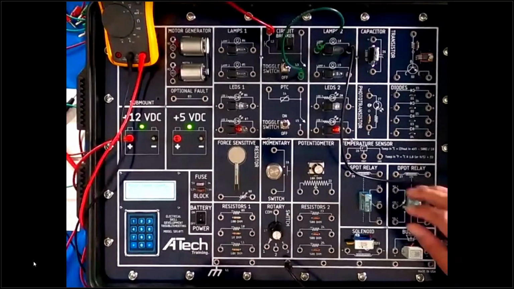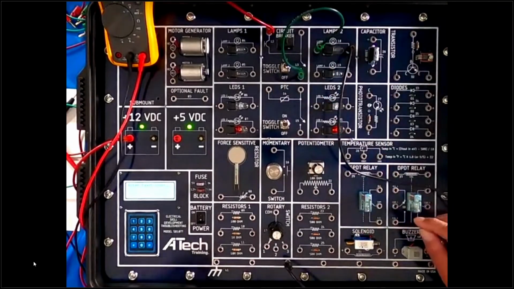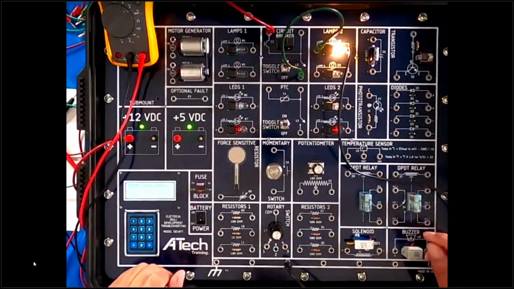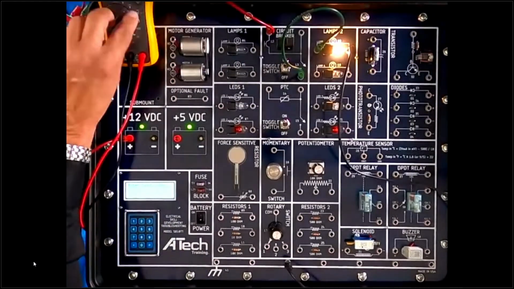Now, we see a series circuit right here. Once again, we have our power, we have our toggle switch, we have our bulb. I know, basic 101. We turn it on, the bulb turns on, correct? In this case, we say that in a series circuit, the load must have pretty much the highest voltage drop. So once again, I'm going to turn my meter on.